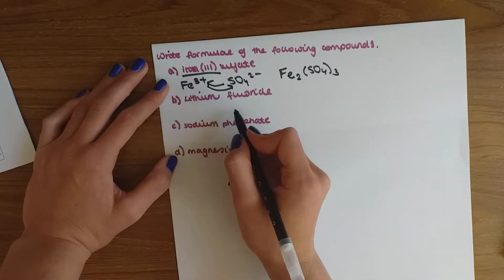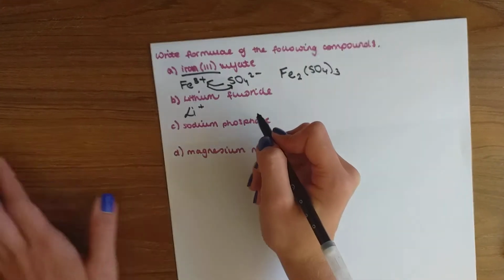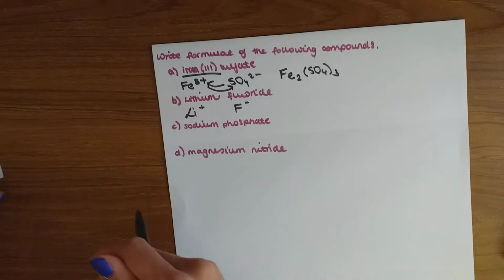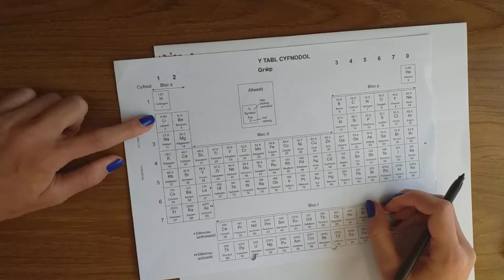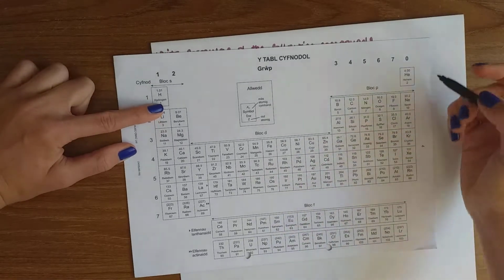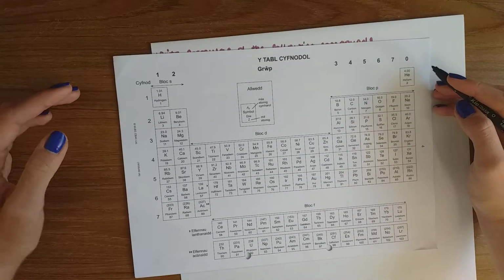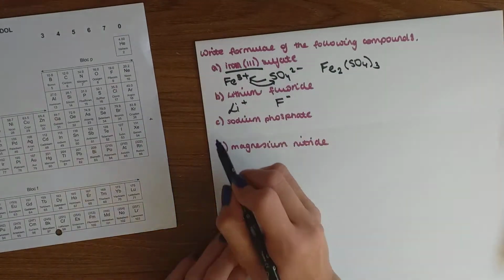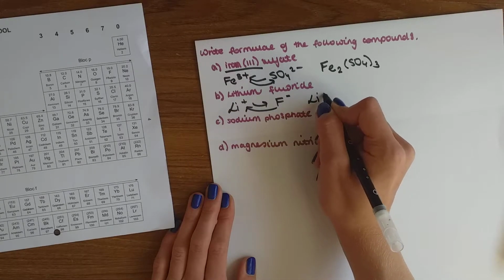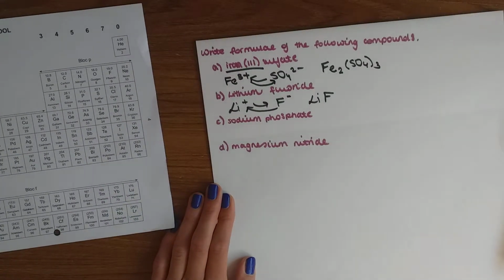Next one is lithium fluoride. Lithium has a plus, and fluoride has a minus. We know this because lithium is in group 1, so to be the most stable, it has to lose 1 electron and become positive. Fluorine has to gain 1 electron and then it becomes negative. That's why it has 1 minus and 1 plus. They turn around and the powers are equal, so there are no more numbers we have to write.